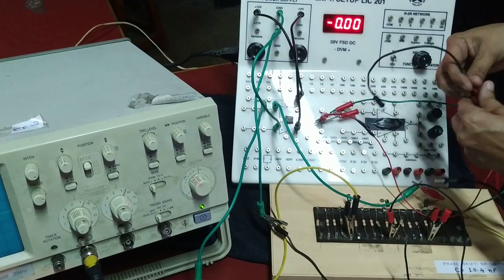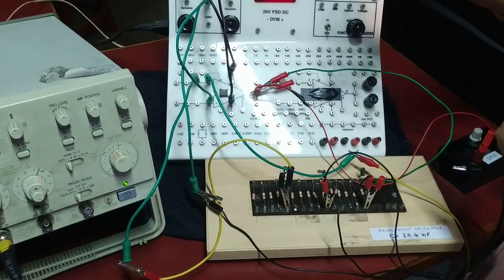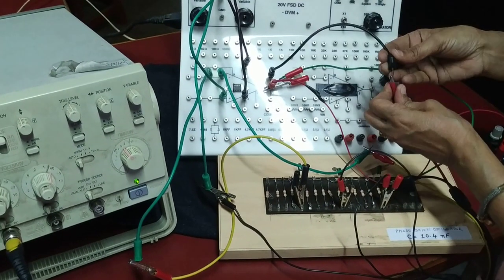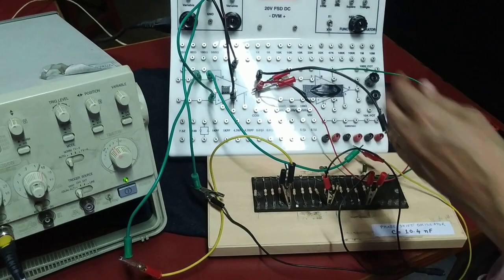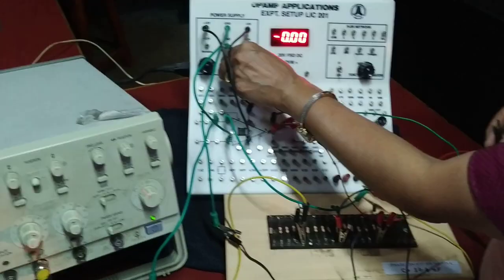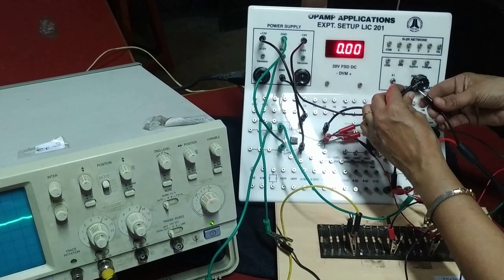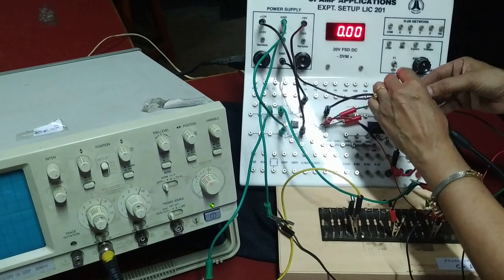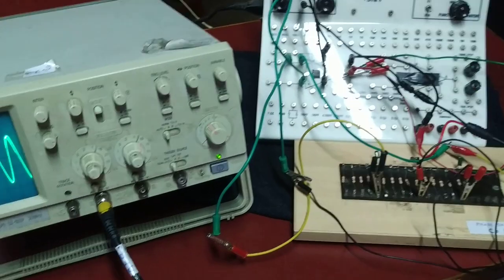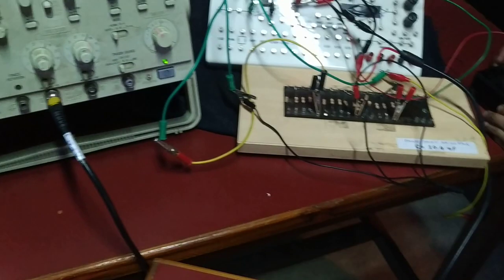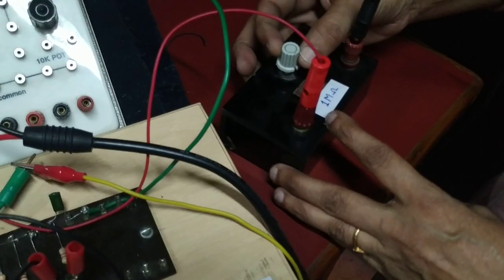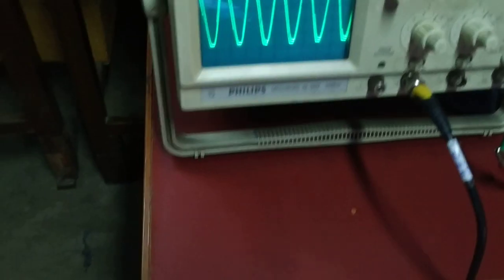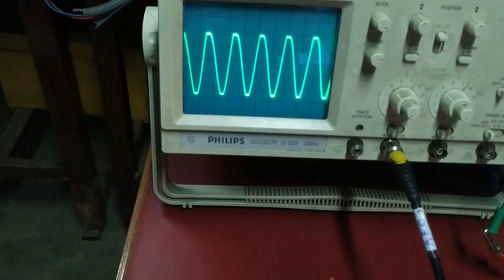I connect the positive terminal of the CRO probe to pin number 6 and the other terminal of the probe to the ground. Now, in order to get the proper sine wave on the CRO, we have to use the potentiometer. The potentiometer is used to adjust the gain of the op amp and also to get a proper sine wave.